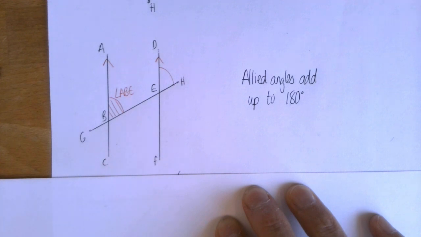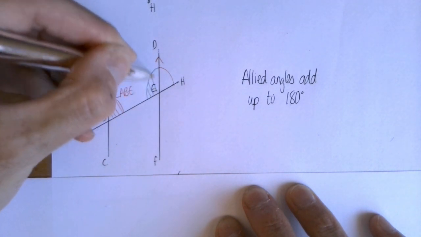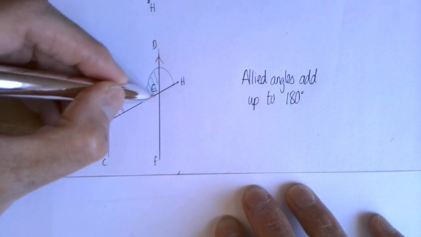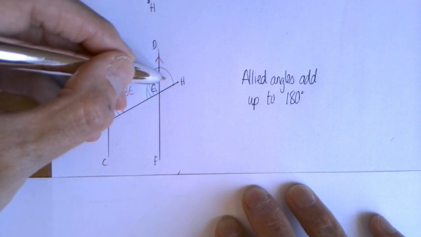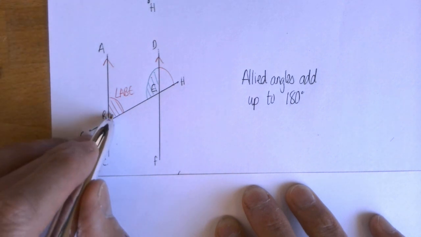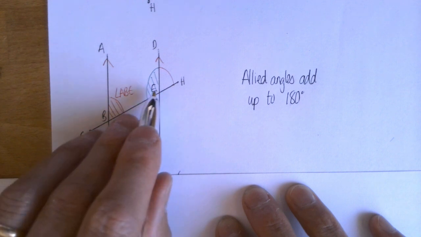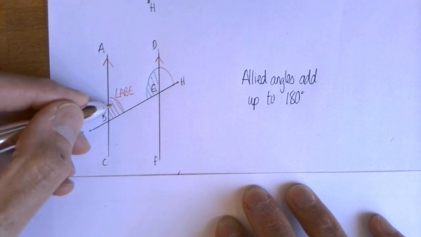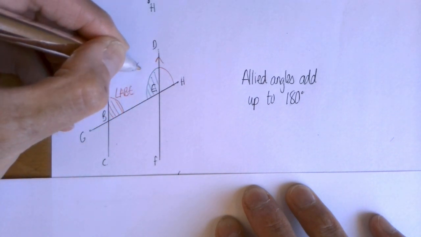Now, these two angles are not the same. They're not the same, but I know that angles in a half turn, angles on a straight line, add up to 180 degrees. So I do know that the red and the green angle add up to 180. And that means, because this angle is the same as this angle, those two angles must also add up to 180. So in this case, I've got angle ABE and angle BED, that one.